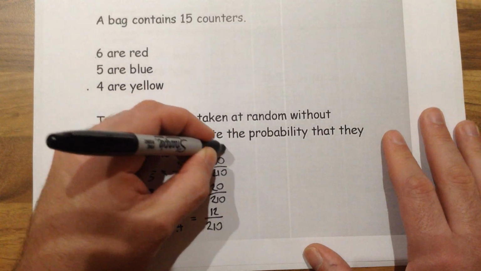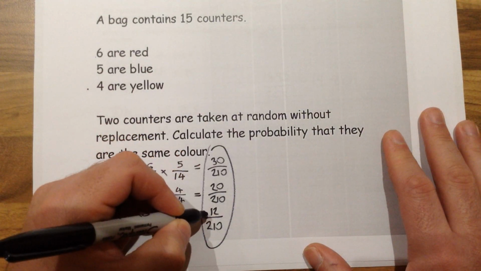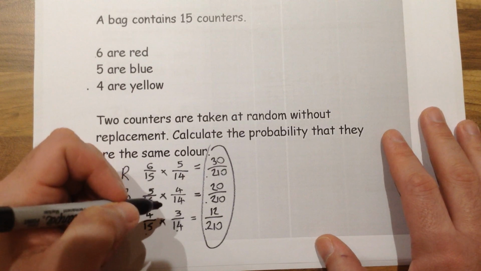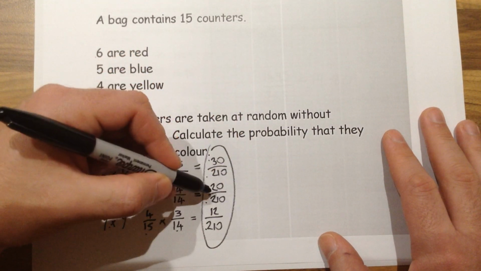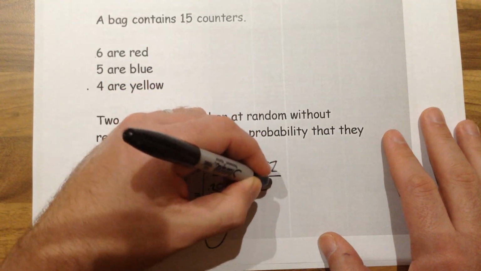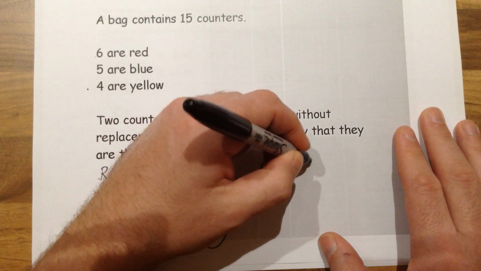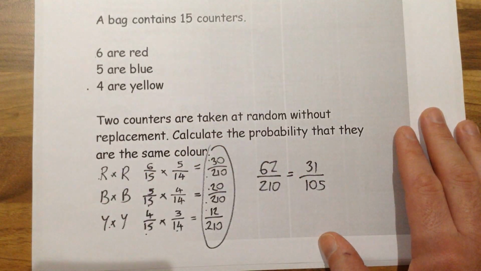I then need to add these 3 together. In order to do that, I simply add the numerators, because I've left the denominators the same for all 3 fractions. So here we've got 30, 50, 62 over 210, which when simplified gives us 31 over 105.